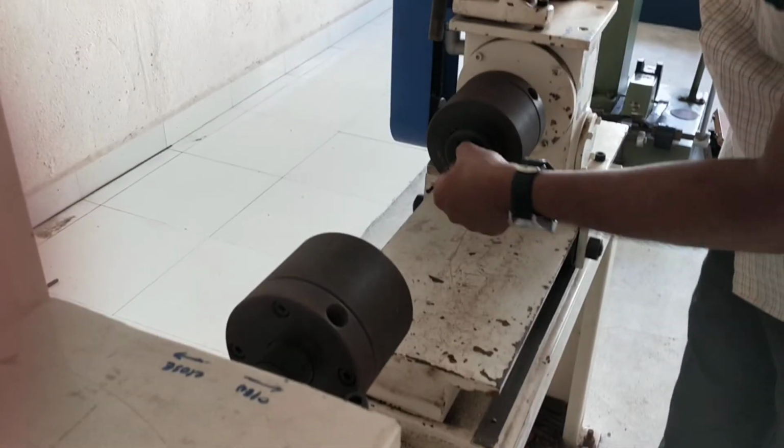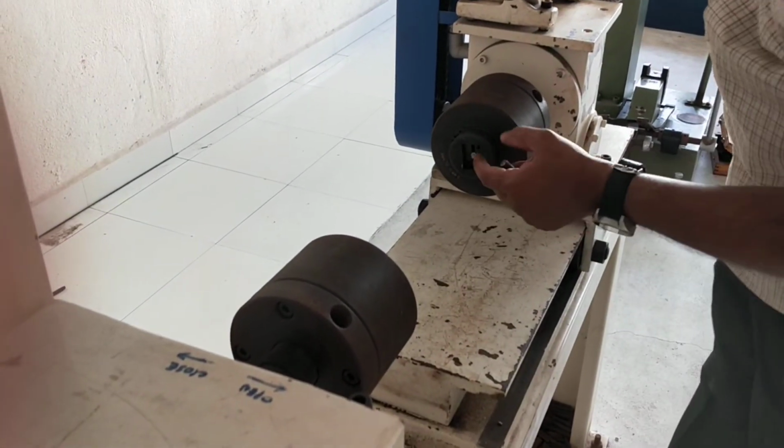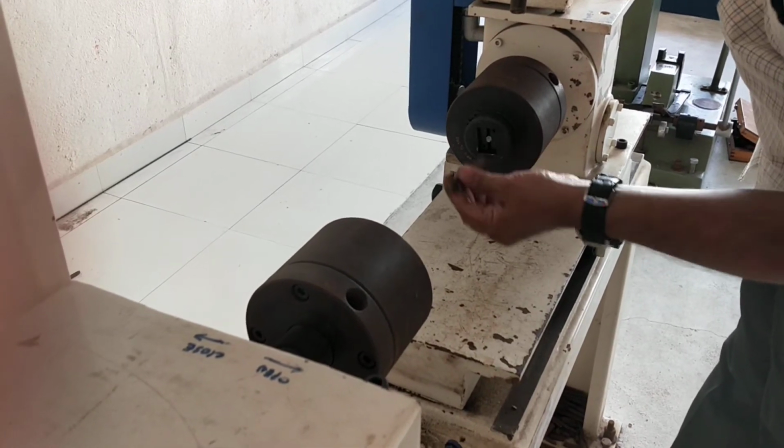So you cannot pull it like this. You need to release these two jaws.